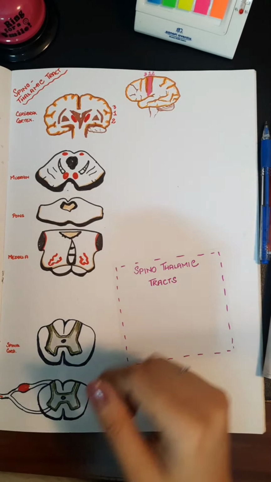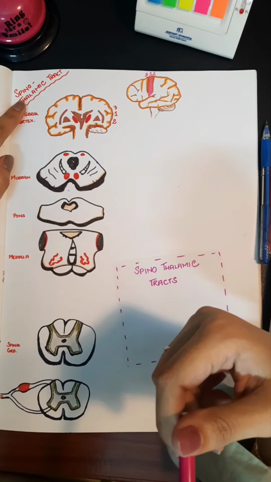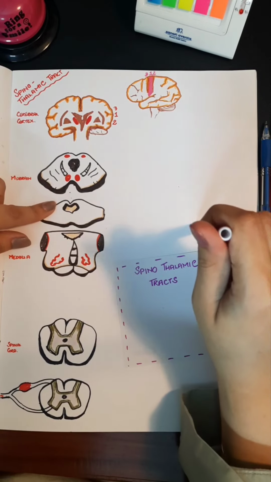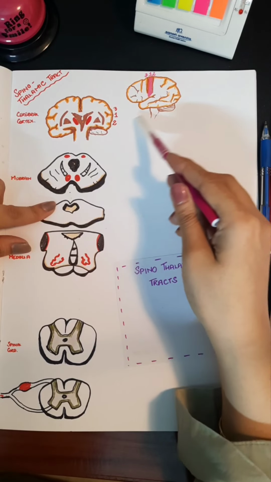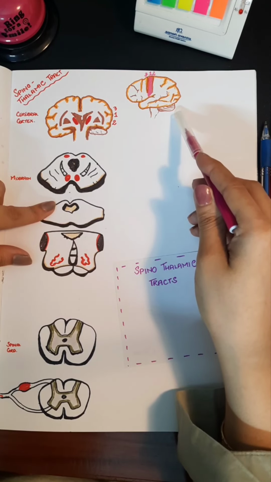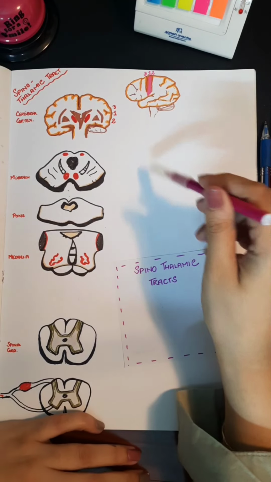Hi everyone. Today I'm going to simplify the anatomy of spinothalamic tract for you. And the goal of this session is that at the end of this session you will be able to simply illustrate the pathway of the spinothalamic tract in the most accurate and the simplified manner. So what are the spinothalamic tracts?